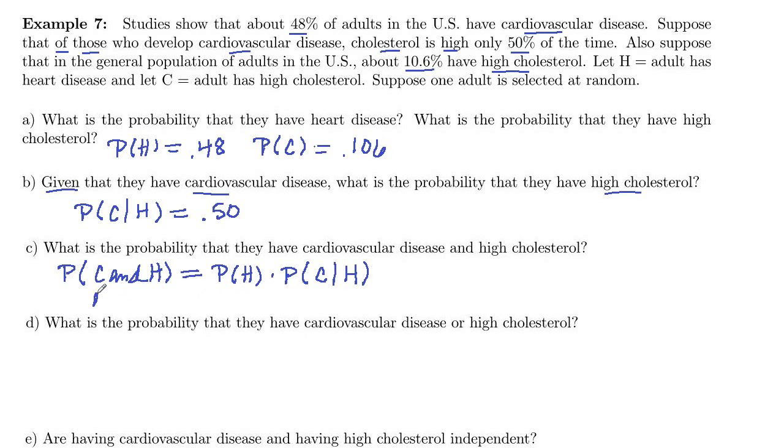So this is our A and B, and then this is B and A given B. So we're using that second version of the multiplication rule.